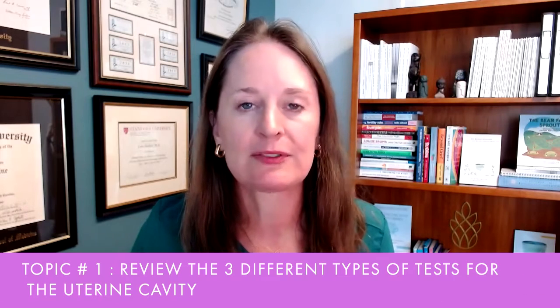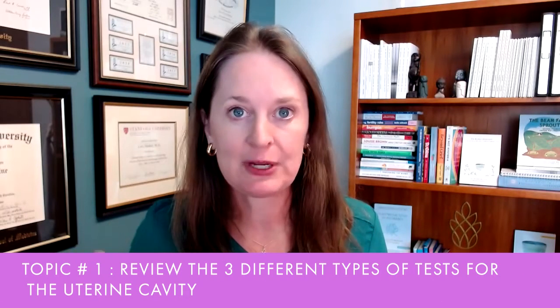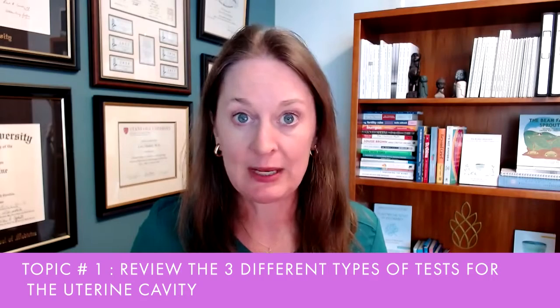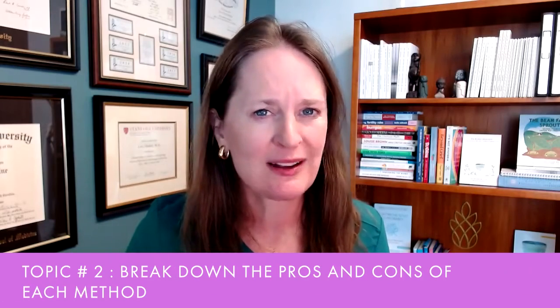However, there are 3 different ways that the uterine cavity and sort of uterine anatomy can be checked on, and we're going to go over each one. So the 4 main topics we're going to go over today. Number 1, we're going to go over the different options for uterine cavity evaluation to describe each one. Number 2, we're going to go over the pros and cons for each one. Each test is unique and different, and they're really good at some things and not so good at other things.